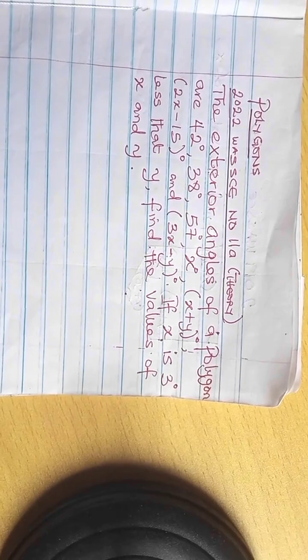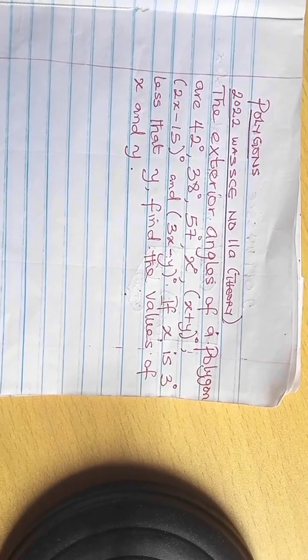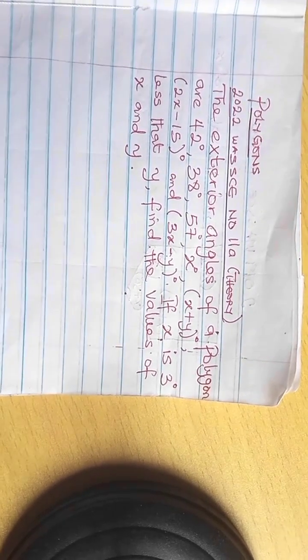Class, today we are going to look at the third aspect of polygon, and we are going to conclude the topic today. So I have three questions here.